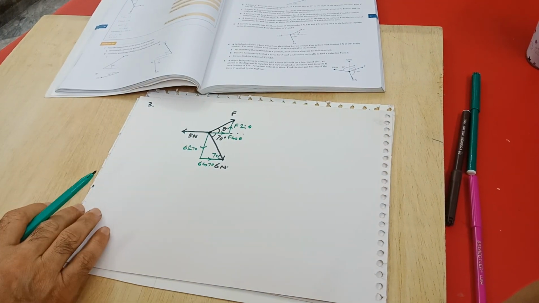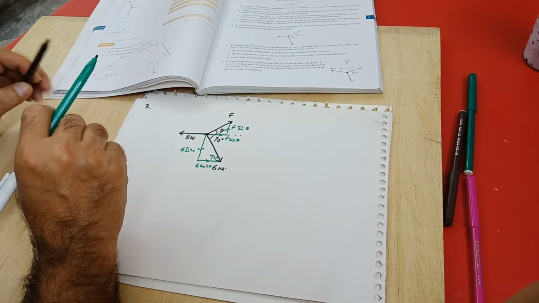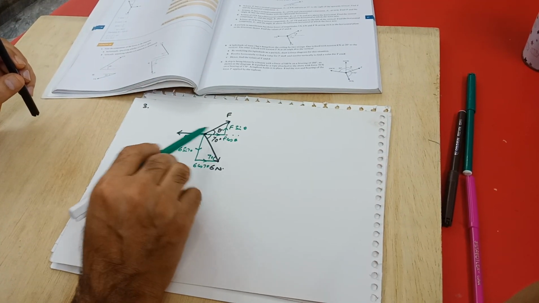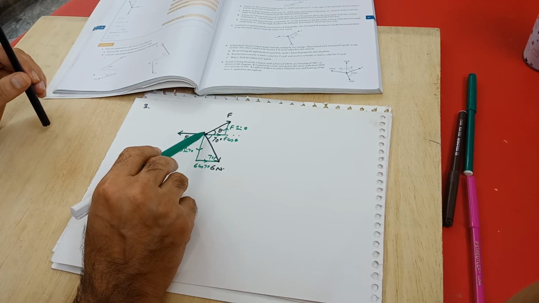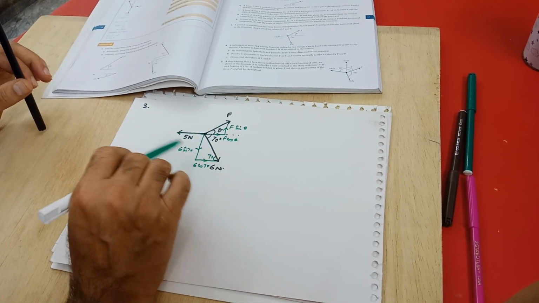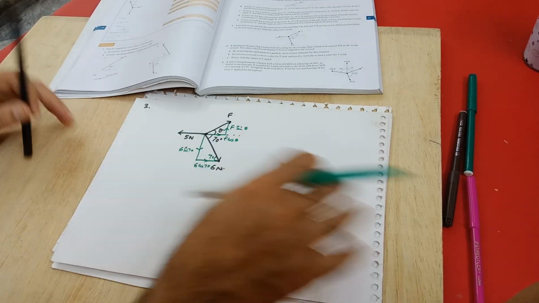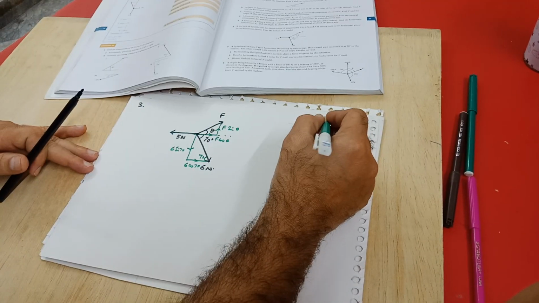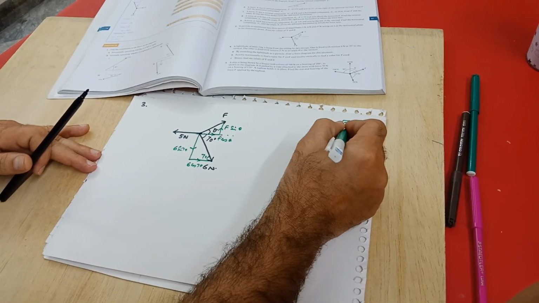Now guys, when we are given that this particle which has these forces acting on it is at equilibrium, that means the resultant of these three forces is 0. Your acceleration is 0. If you recall that F equal to ma thing, here this acceleration is 0.